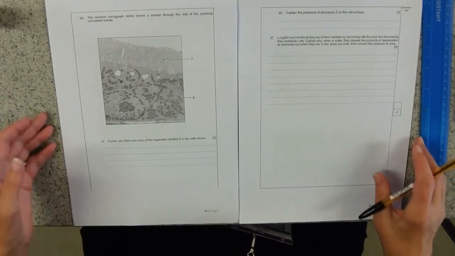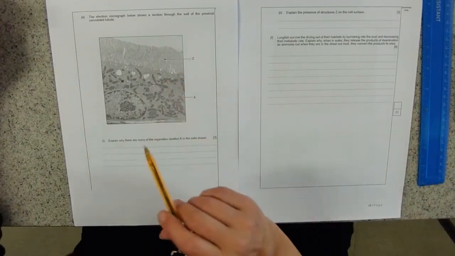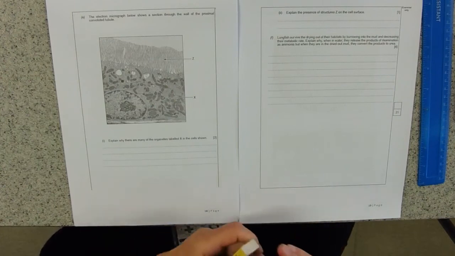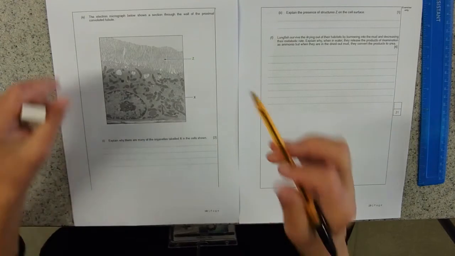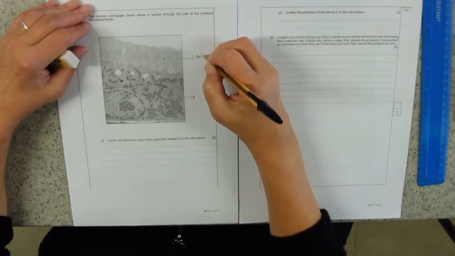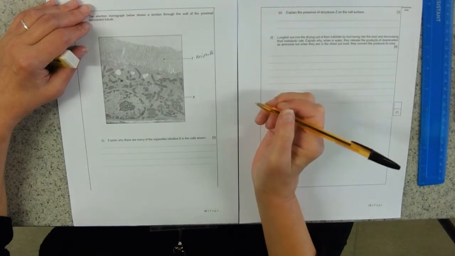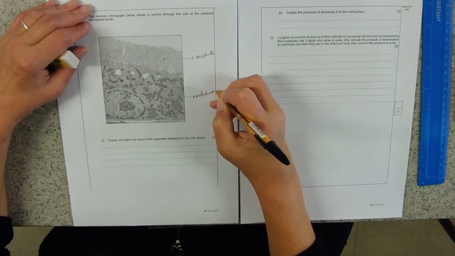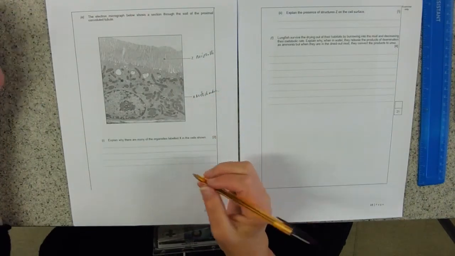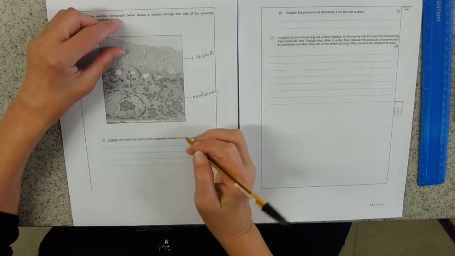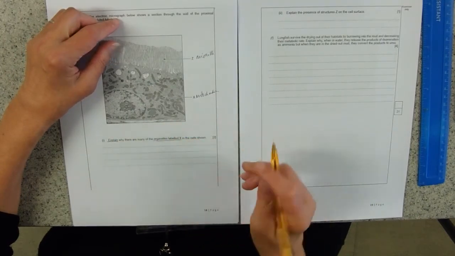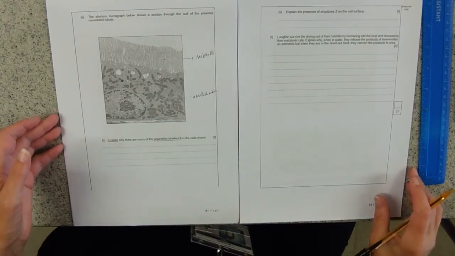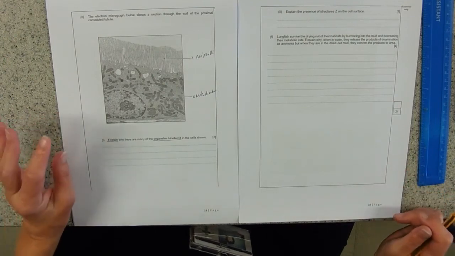Okay, so here we go, still in the proximal convoluted tubule. I can tell because I can see a brush border. It shows a section through the wall of the proximal convoluted tubule. So we've got Z, they're the microvilli, and X, that's the nucleus. I'm guessing these will be mitochondria, they're sort of mitochondria shaped. Explain, give a reason why there are so many of the organelles labelled X in the cells shown. They've not told you what it is, so I'm thinking there might be a mark for mitochondria.